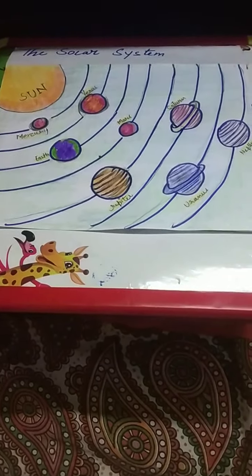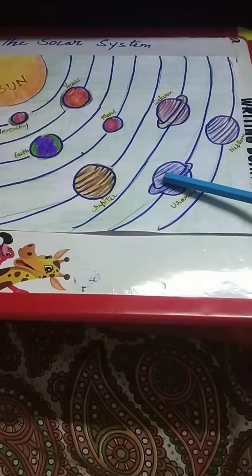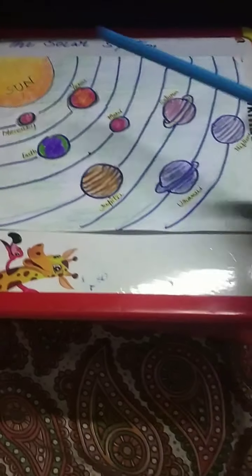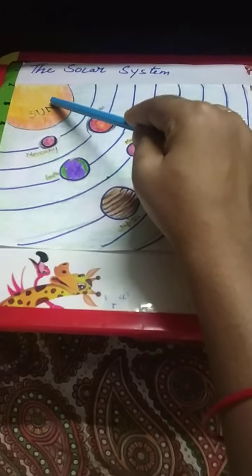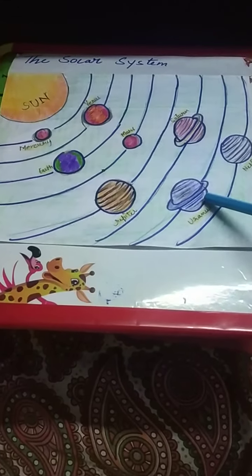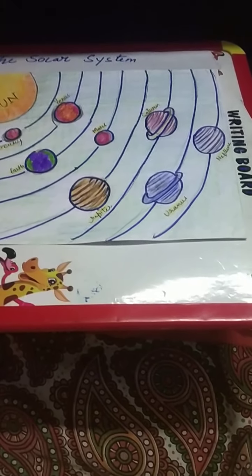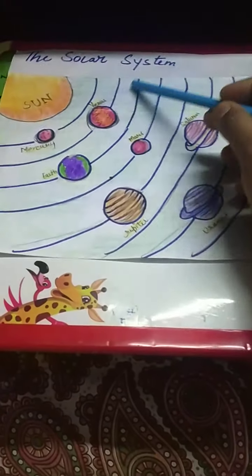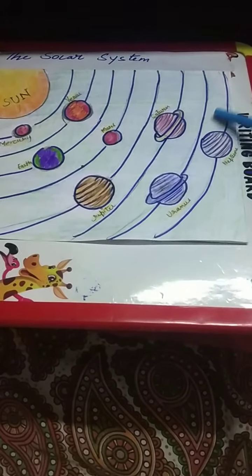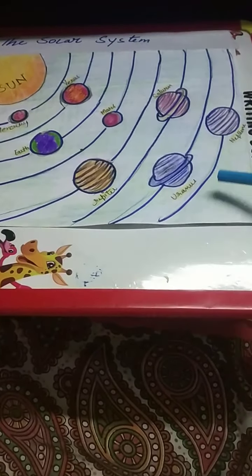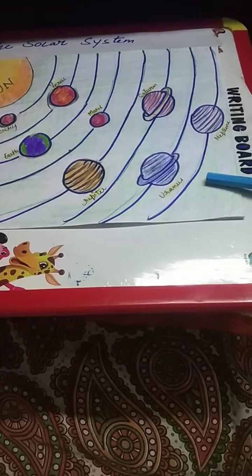First, the solar system has an elliptical shape, and the sun is the center of the solar system. The planets and their moons and other space objects orbit the sun. All planets orbit the sun. Each and every planet orbits the sun. There are 8 planets that orbit the sun.